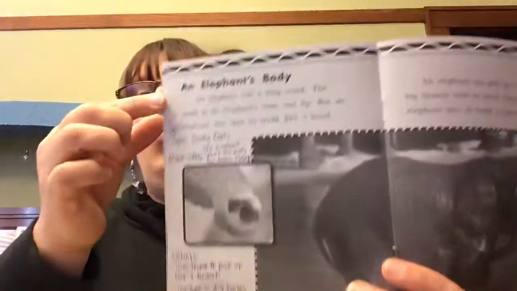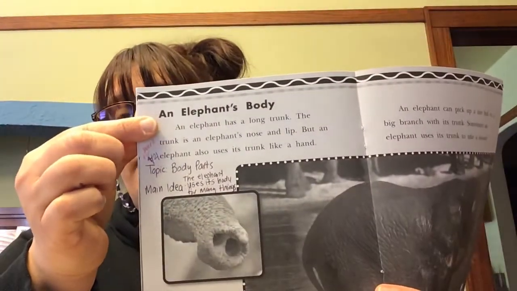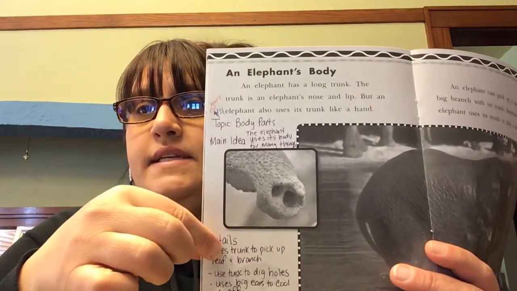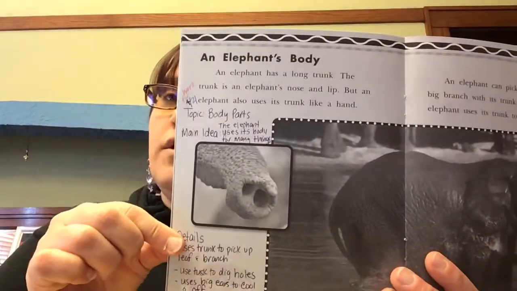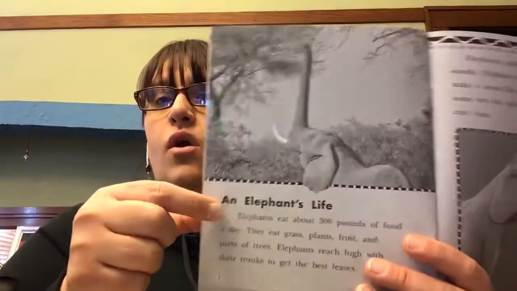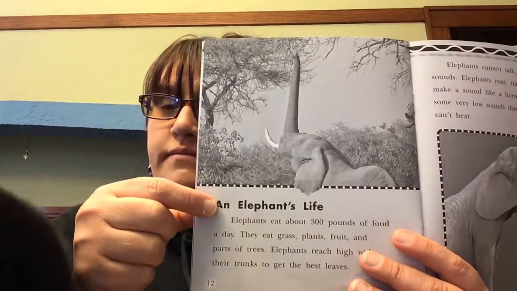The second thing that was due was our second heading, an elephant's body. Again, you had the topic, main idea, and the details. And this work was due on Tuesday the 21st. So you should have that work all completed so far. Today, we are going to take a look at our last heading, which is called An Elephant's Life.